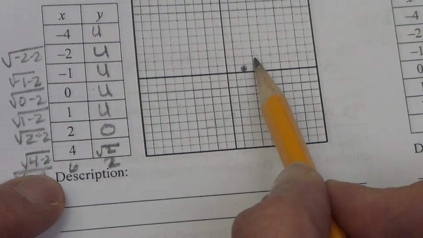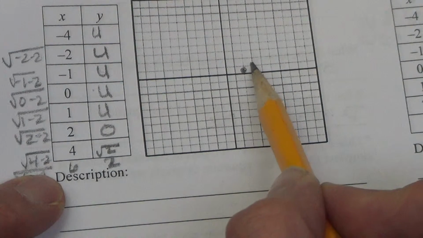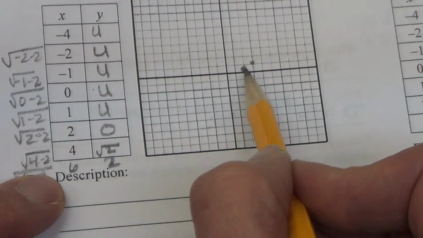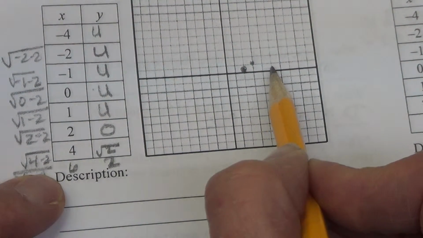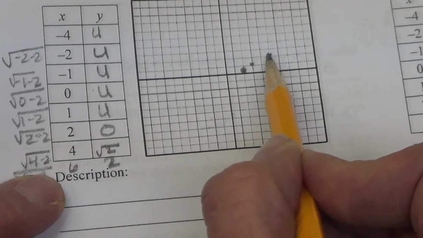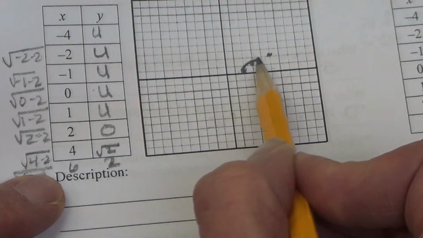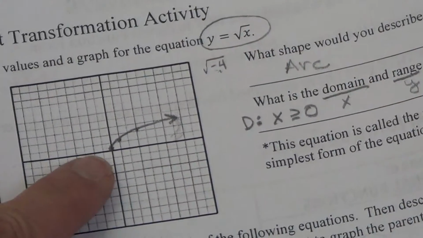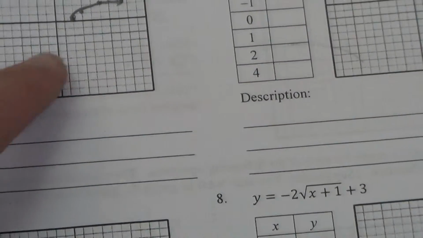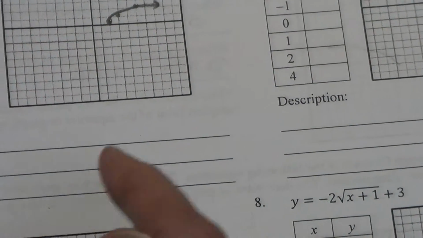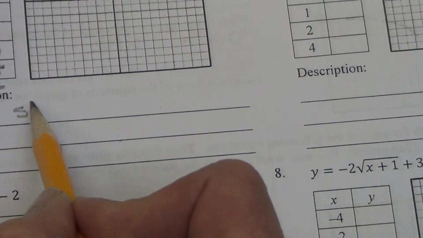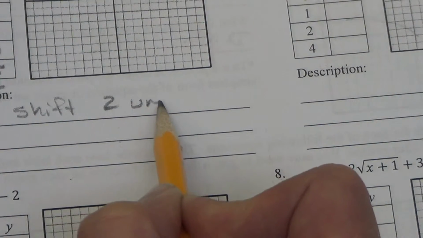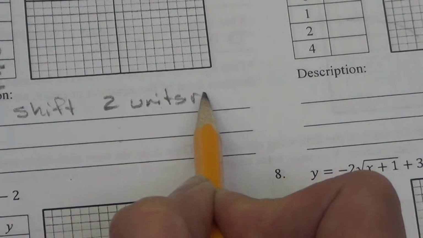At 3, it actually would have been 1, because 3 minus 2 is 1. Square root of 1 is 1. And then over here at 6, it's up to 2. So if you look at this graph and the parent graph, you notice that the starting point moved over 2 to the right. So this had a shift 2 units right.